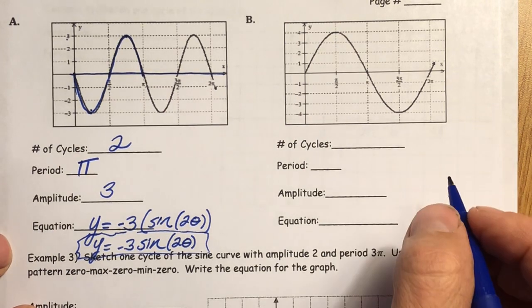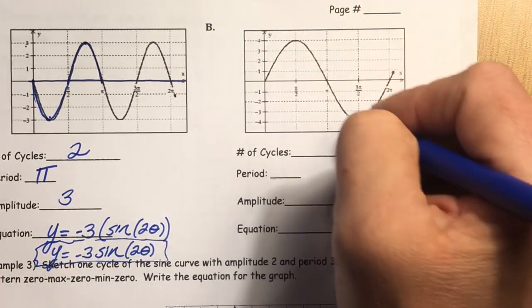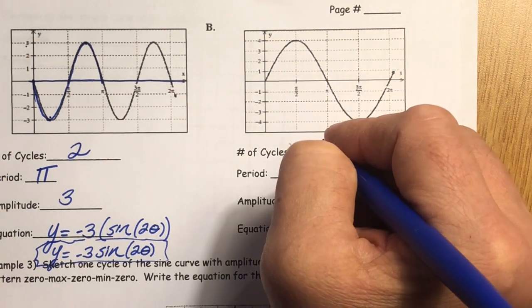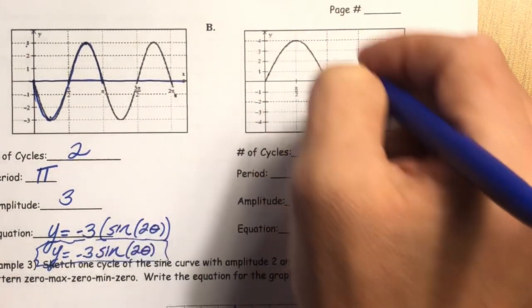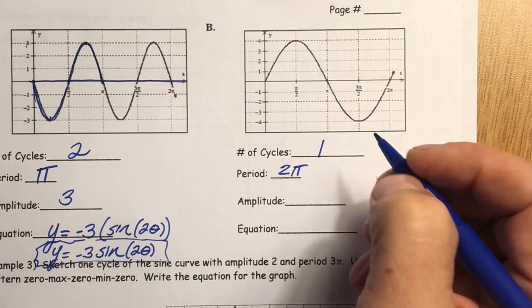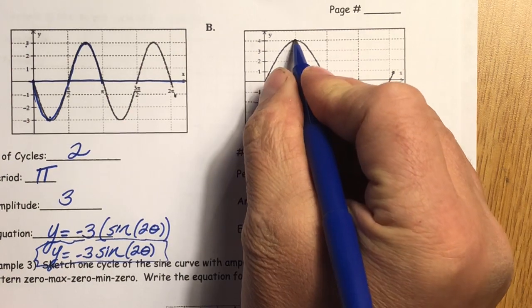All right. B. Looks like we have just one cycle. Look at that. One cycle from 0 to 2 pi. So the period, the length of that cycle, is 2 pi. The amplitude looks like it goes from my midline up to 4.